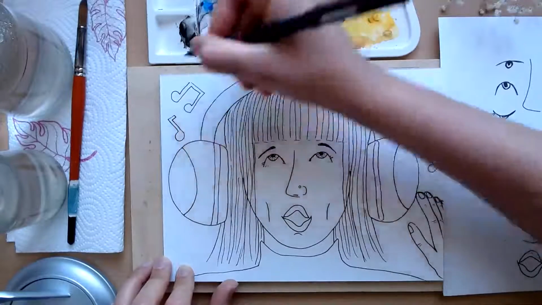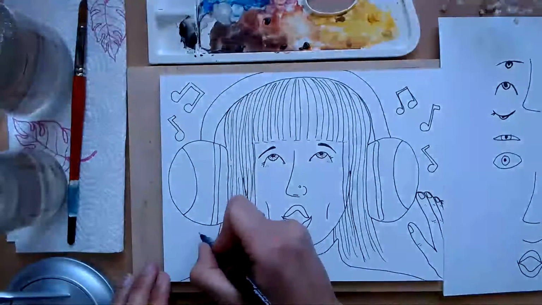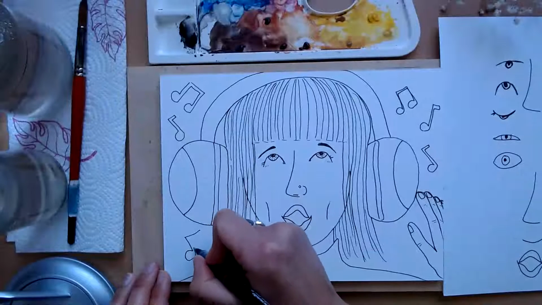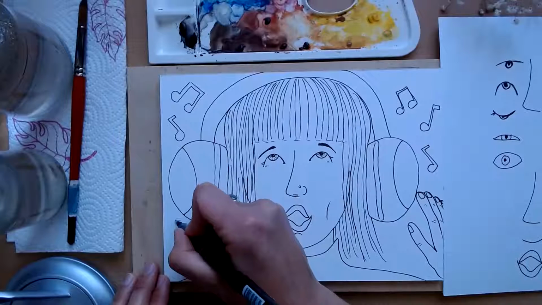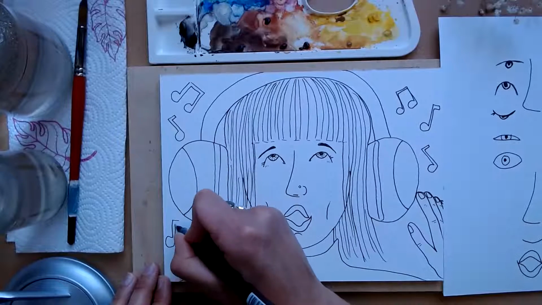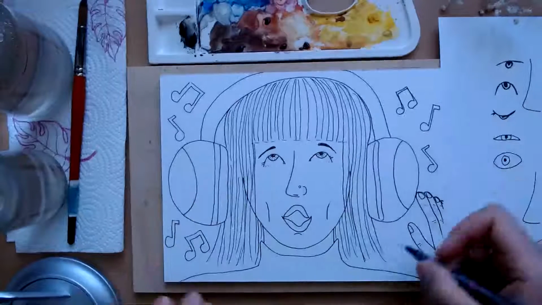Maybe I'll just keep the speakers looking clean because I don't have the creative capacity at the moment in my head under the pressure to make something interesting.